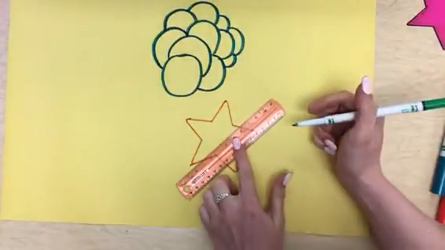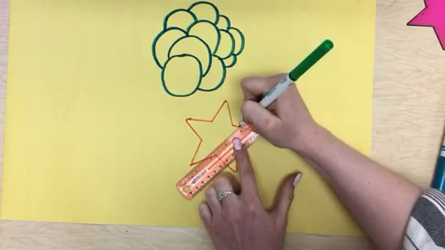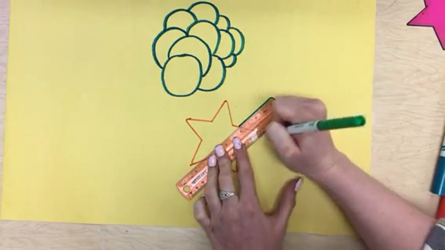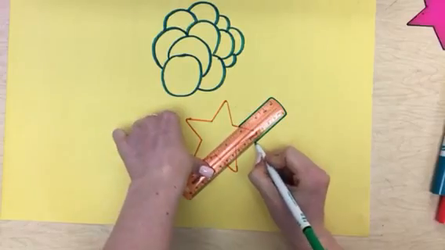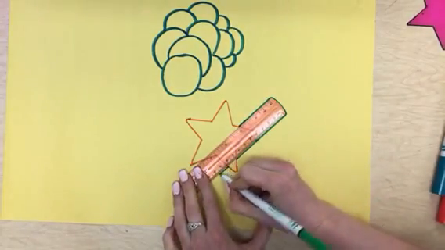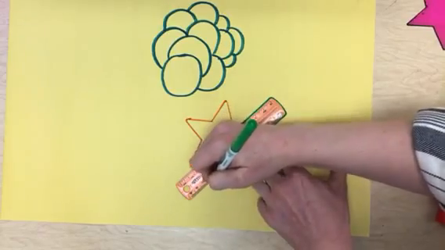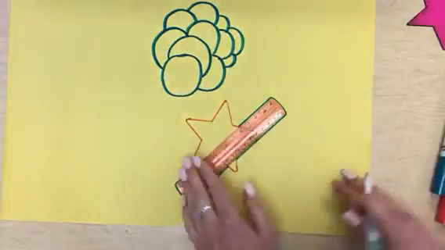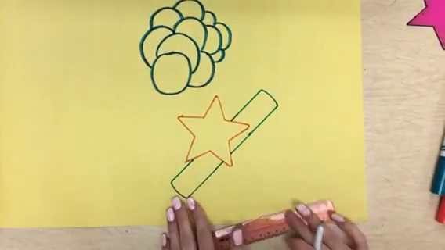Now to trace this ruler, I want to overlap. So I need to start at the side of the star and go around, and I'm not going to touch the inside of the star. I'm just going to go around. So I need to jump over that little corner of the star right there and go around and stop at that corner. So now that shape is behind.